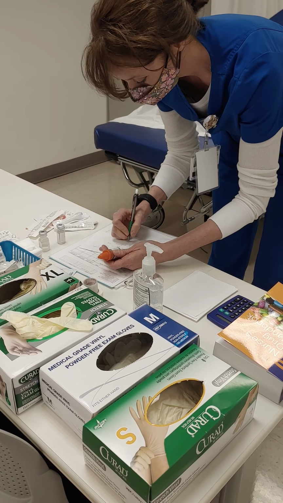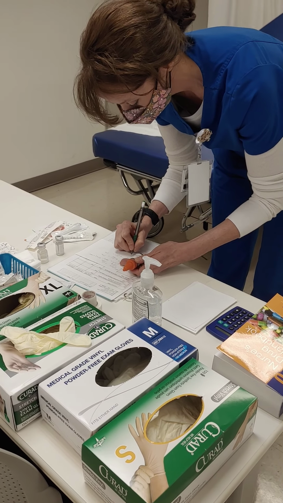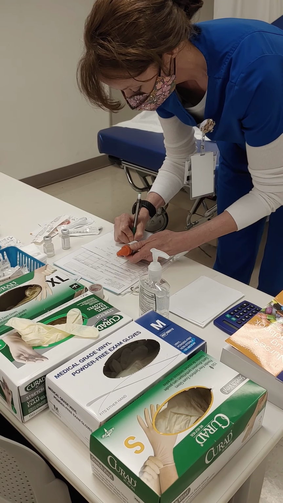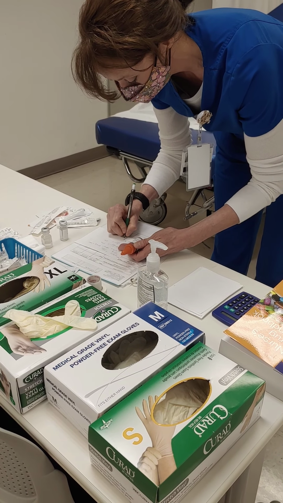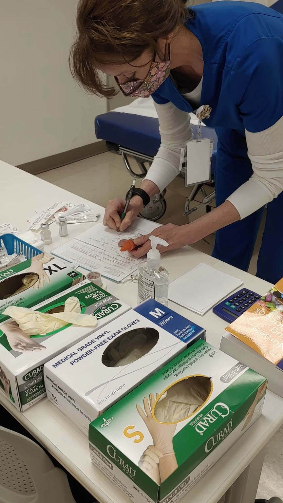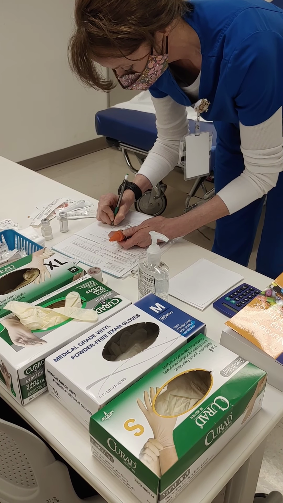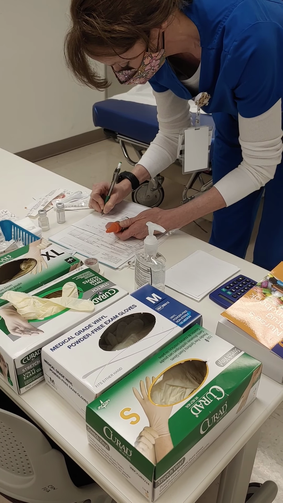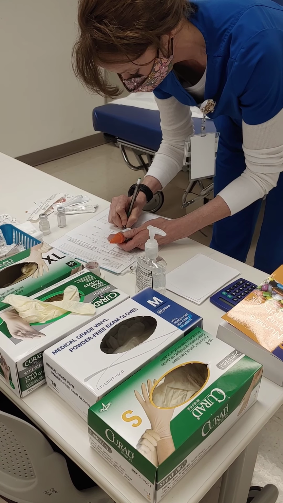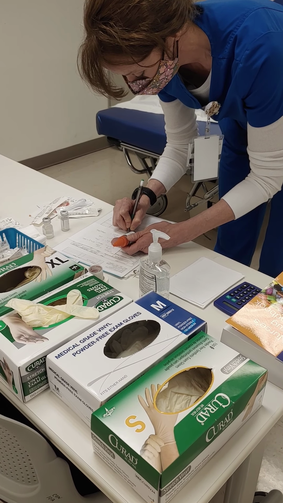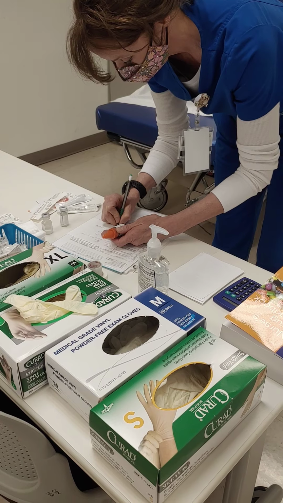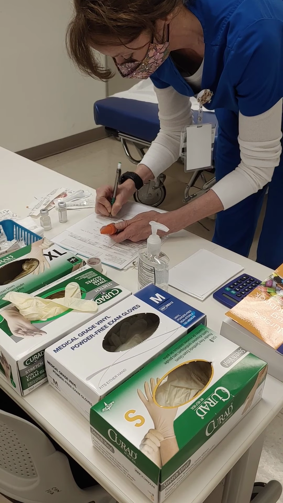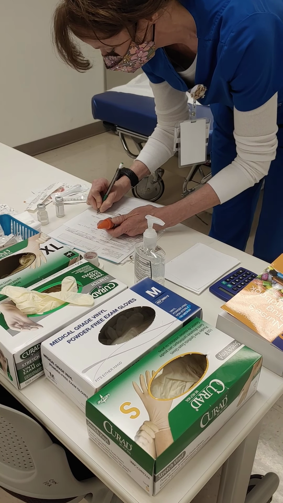The drops: she has one drop equals one dose, and she's gonna get 2 drops, so she's gonna get 2 drops or 2 doses. 1 drop, 1 dose, 2 drops equals 2 doses.